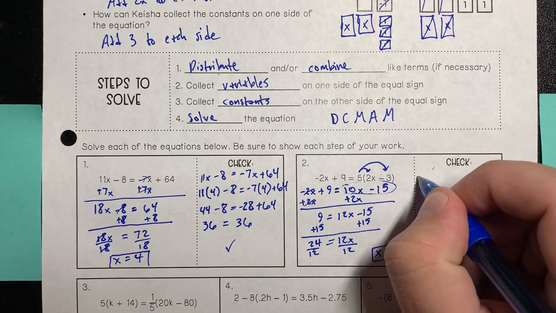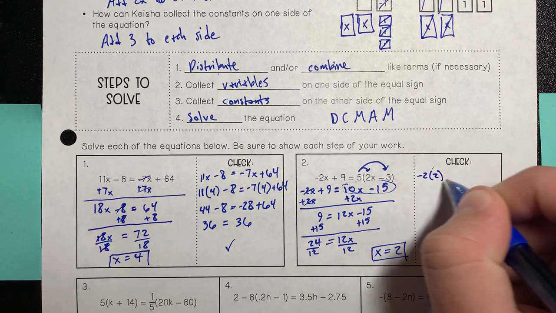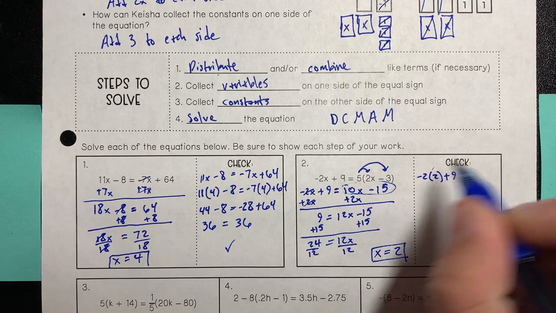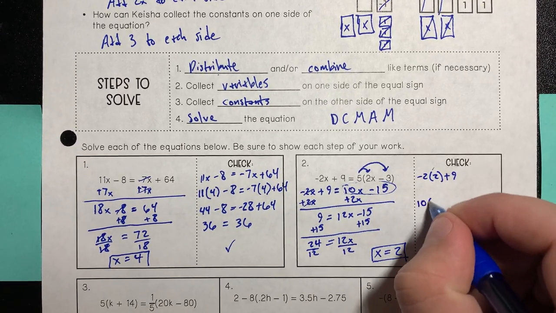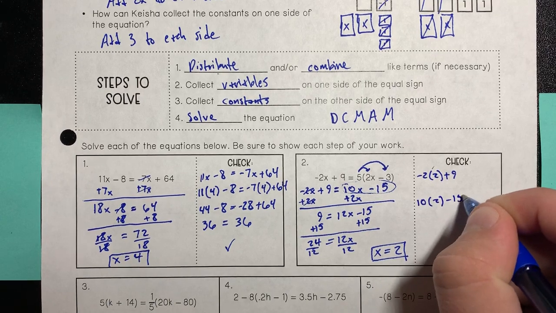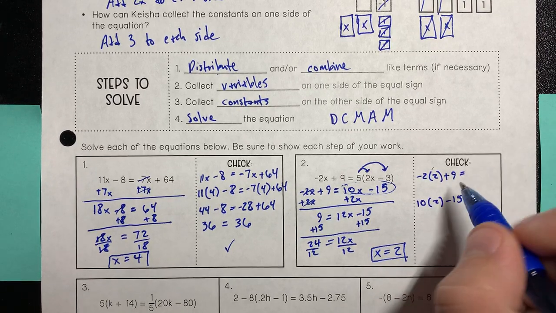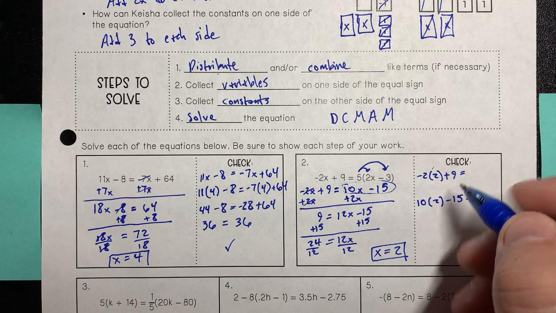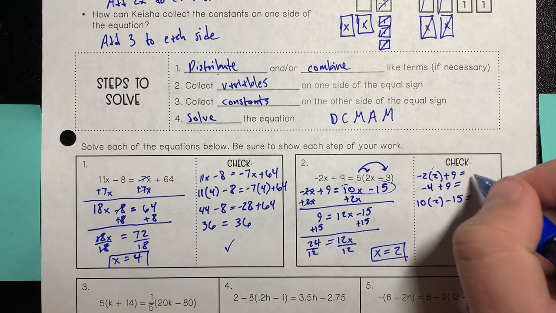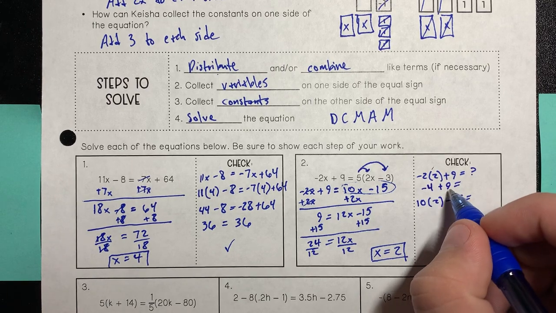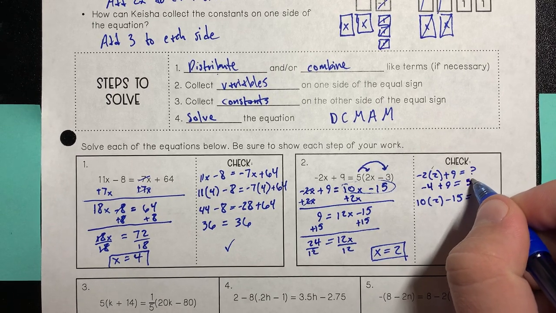So what I'm going to do here is I'm going to do negative 2 times 2 plus 9. So that's that left side. And then the right side is 10 times 2 minus 15. And so what is negative 2 times 2? Well, that's going to be a negative 4 plus 9. And what is 9 minus 4? That's going to be 5.